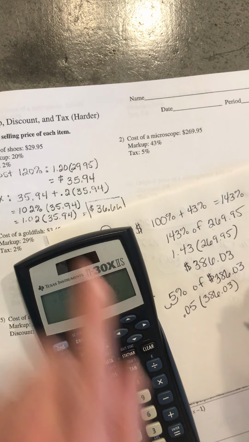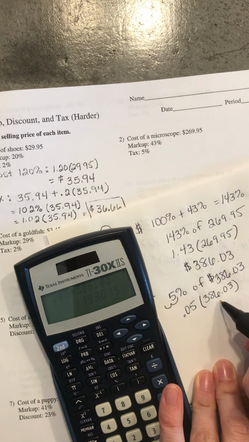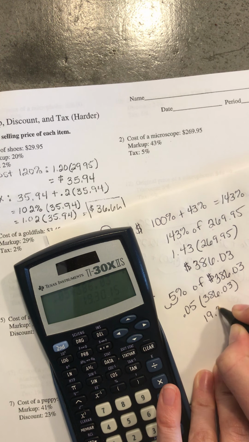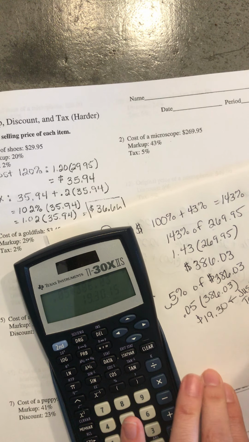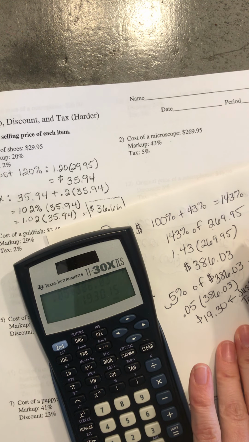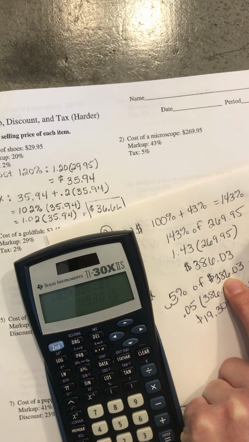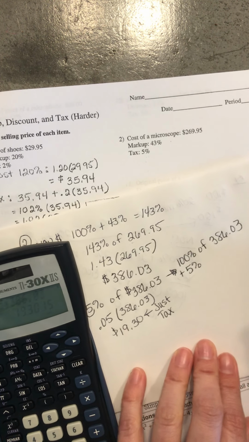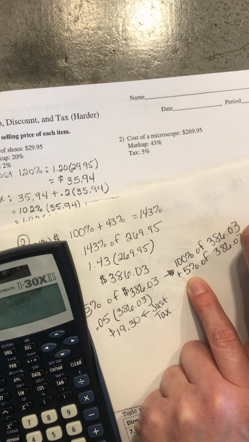Okay, is that our total? Is that our selling price? No. Because we still have to pay for that 386.03. So this right here is just the tax. So I can take this and add them together. Or, when we're looking at tax, we still have to pay 100%, but now the additional 5%. So 100% of that 386.03, and then 5% of that 386.03.